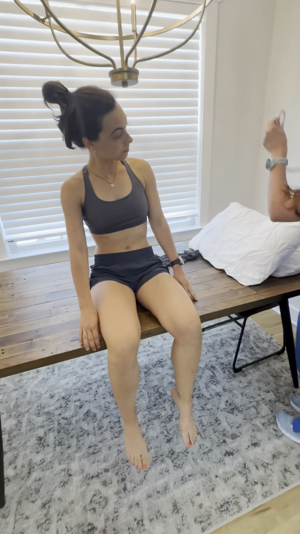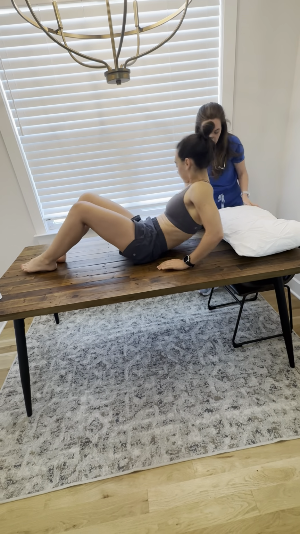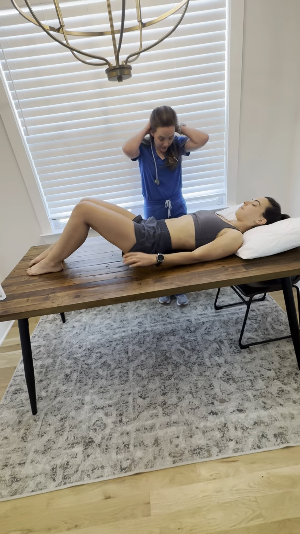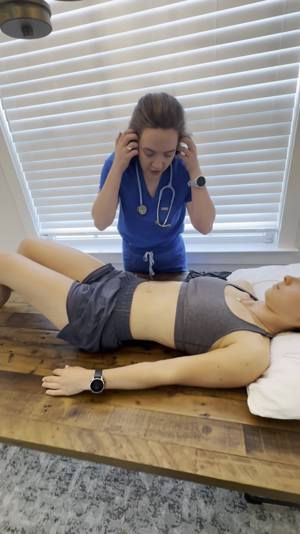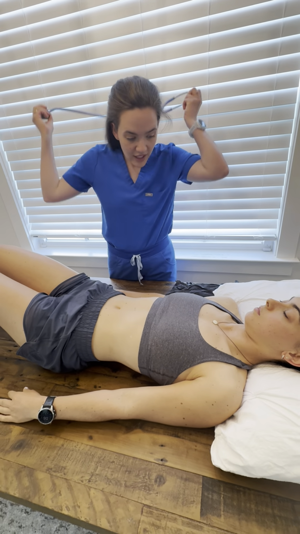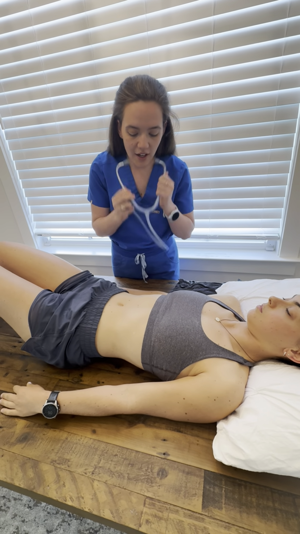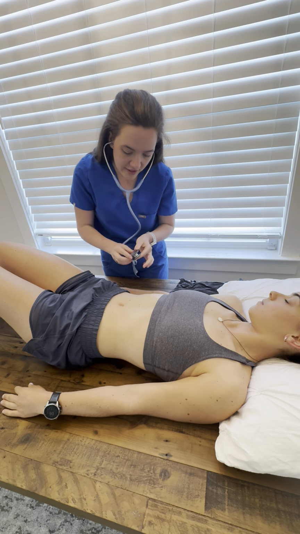Okay, we're gonna move on to the abdomen. So I'm gonna actually have you lay flat. We'll have your knees bent and your hands by your side. First, I'm just gonna inspect, symmetrical, not seeing any bruising or masses. And then we're just gonna listen for your renal and iliac arteries using the bell of the stethoscope.